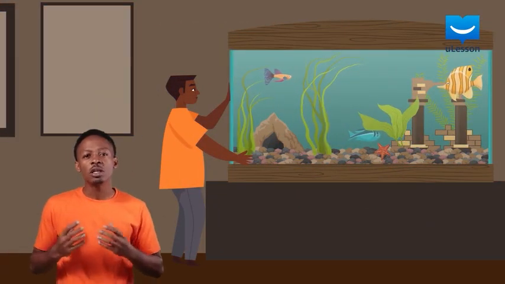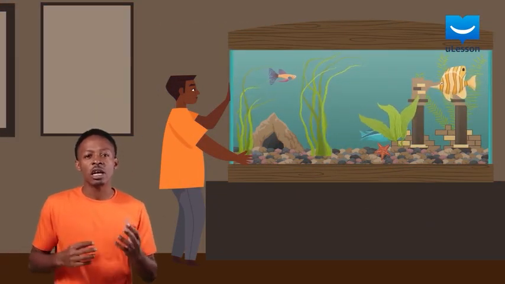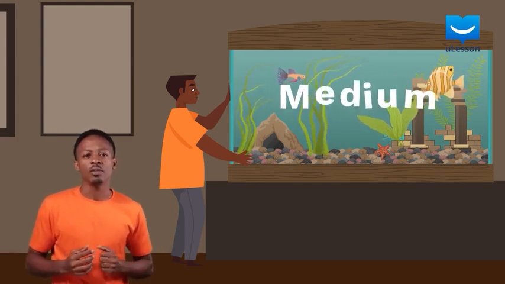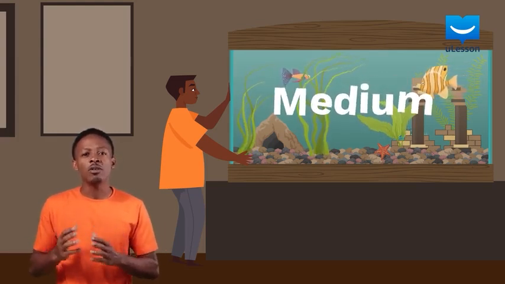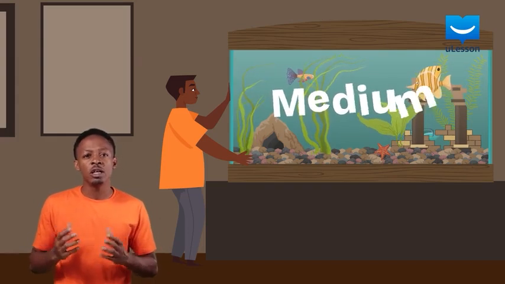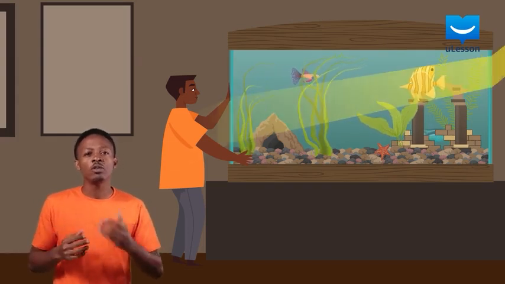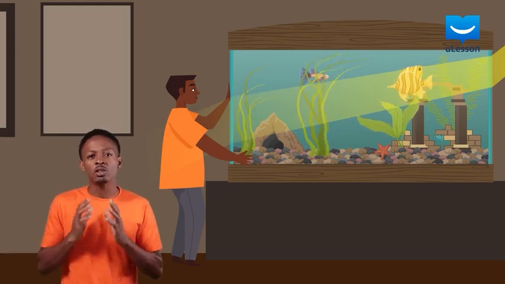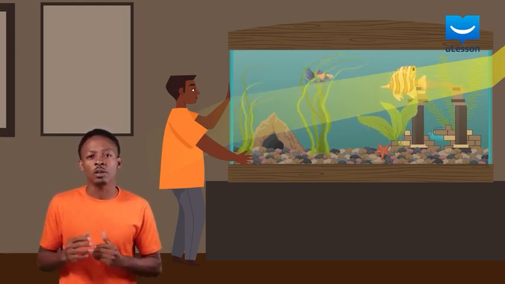Light can travel through materials that are transparent, such as air, glass, and water, and each of these materials is called a medium. But when light is traveling between two transparent media, it experiences what is called refraction. Refraction is the bending of light as it travels from one medium to another.